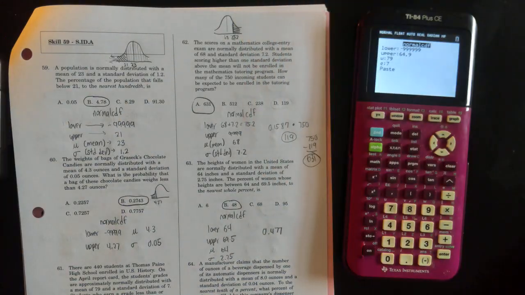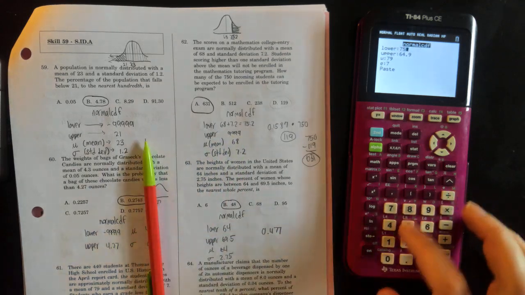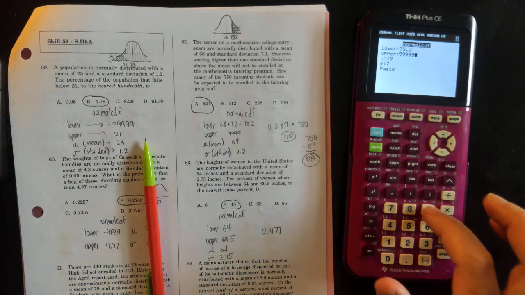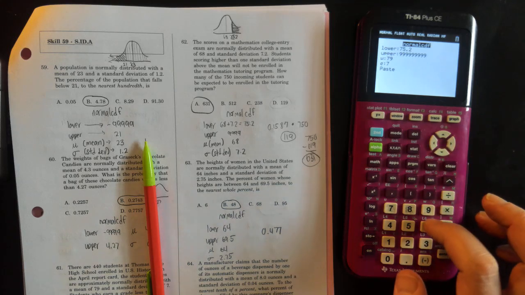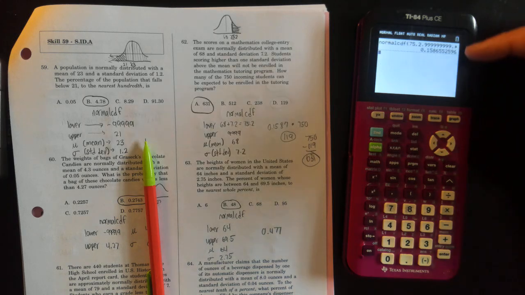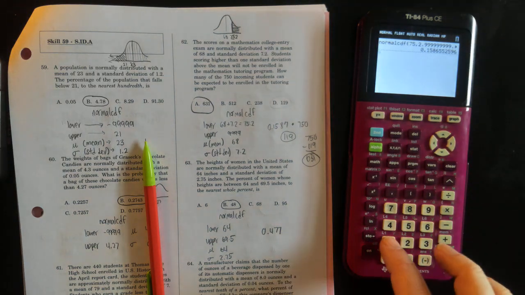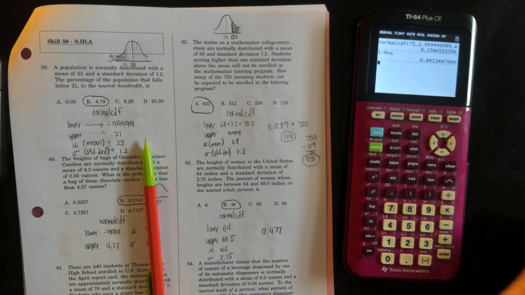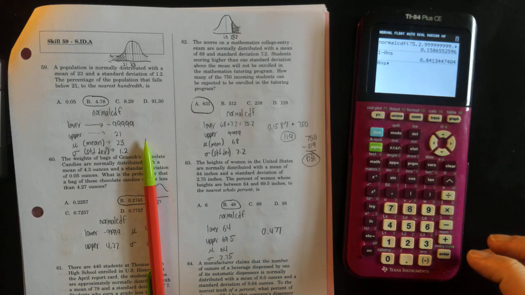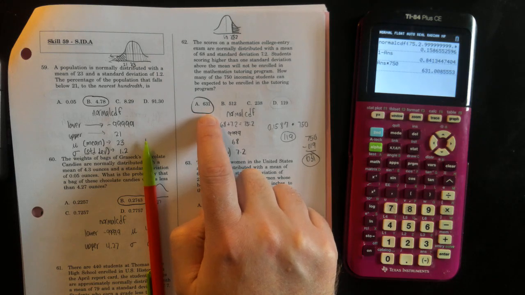And in this question, we're shading to the right. So we're going to do 75.2. And our shading goes on and on to the right forever. Our average is 68. And our standard deviation is 7.2. This is the percentage of students that will not be in this tutoring program. So to figure out how many will, I can do 1 minus that number. That's the percentage that will. And then multiply by the number of students, 750, to get 631.